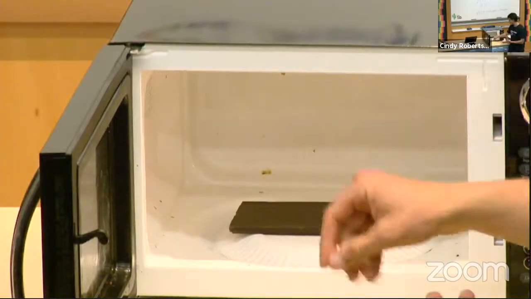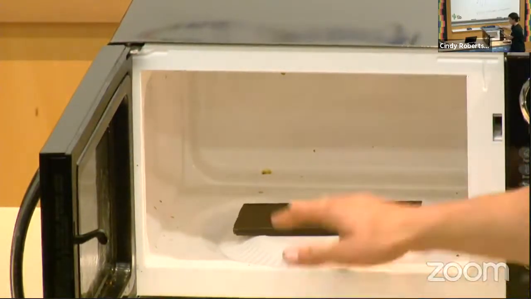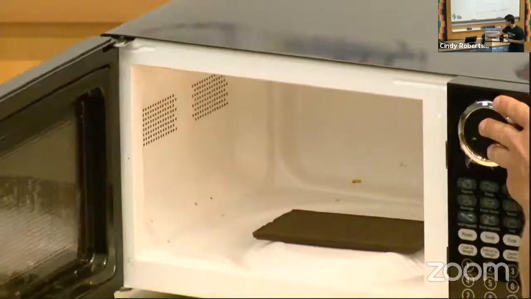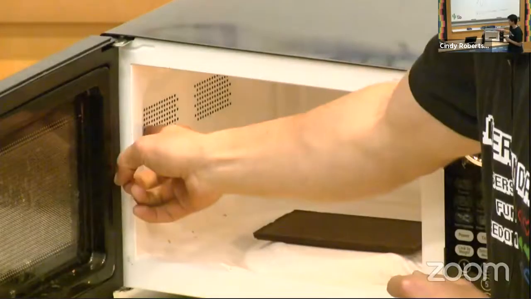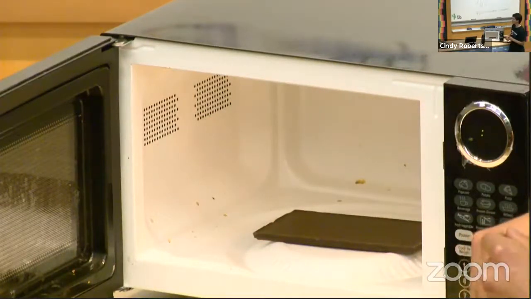And the orientation of the chocolate bar is also important. There are these holes on the side of the microwave, and there's some on the other side as well. And those holes are where the microwaves are actually emitted from.